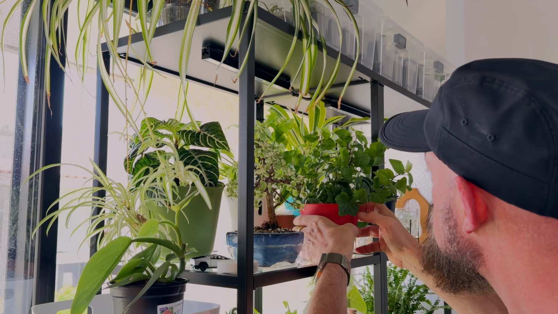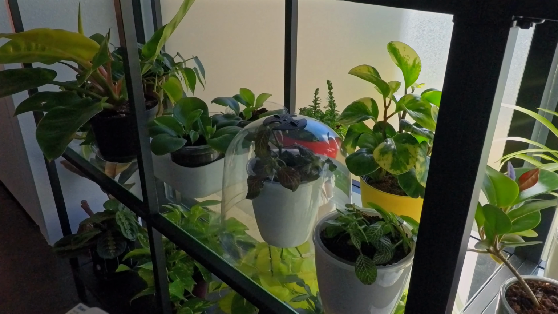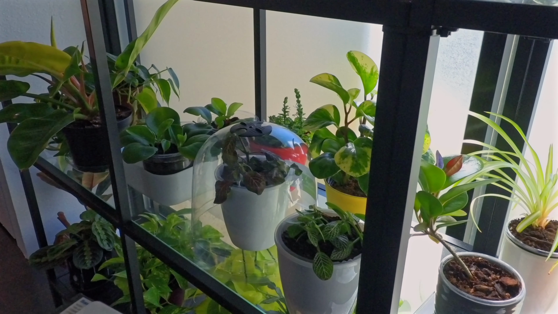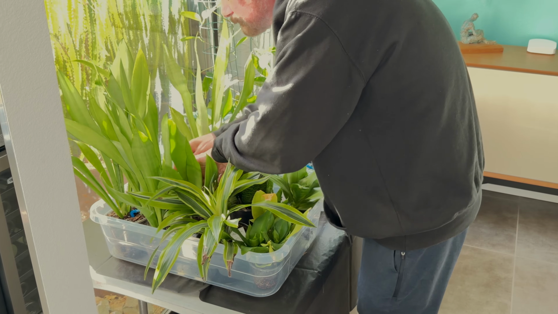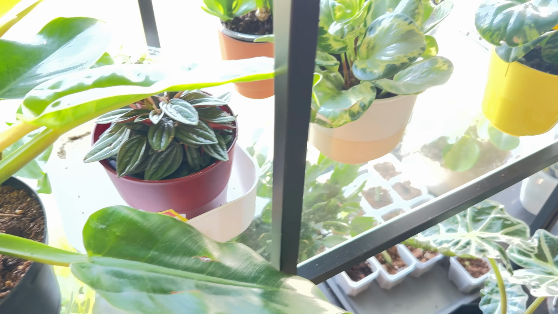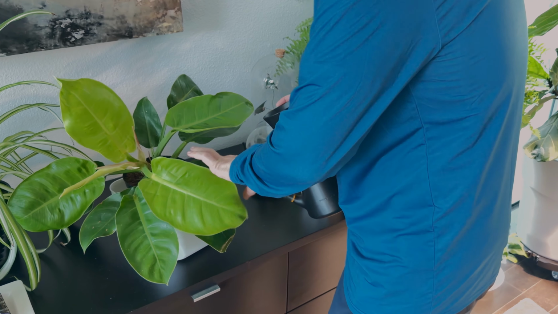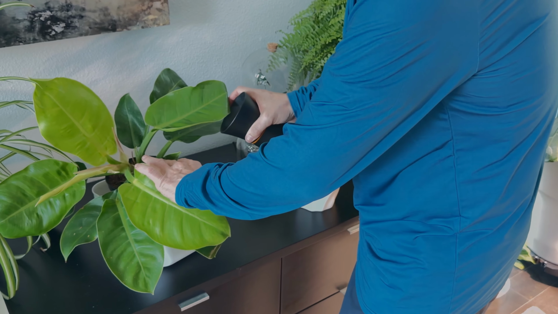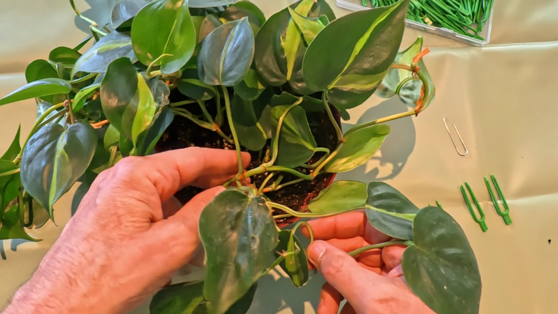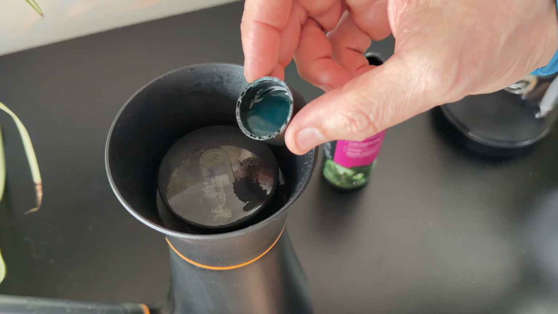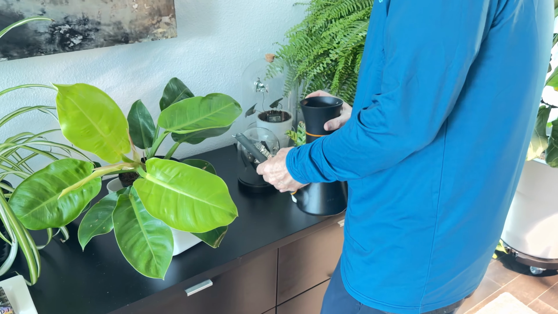When I group plants by similar needs, I spend less time guessing. My tropical plants tend to live together. My drought-tolerant plants often share the same space. Fast growers get checked more frequently. Slow growers simply need less attention. The goal isn't perfection. The goal is creating systems that make plant care easier. When your care system matches the plant's natural tendencies, everything starts to feel more manageable.